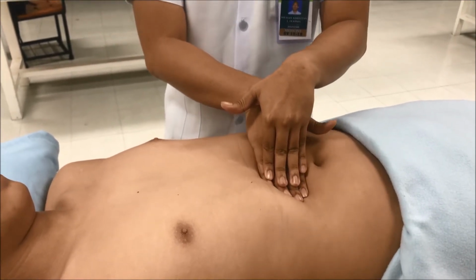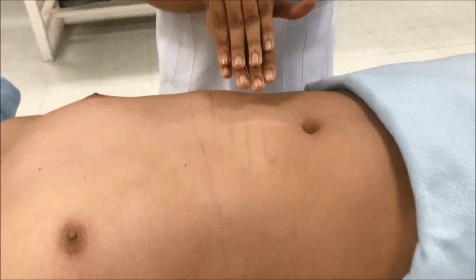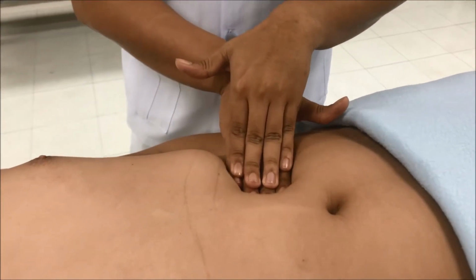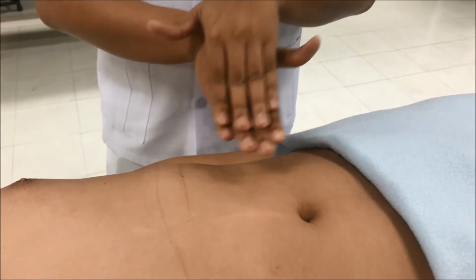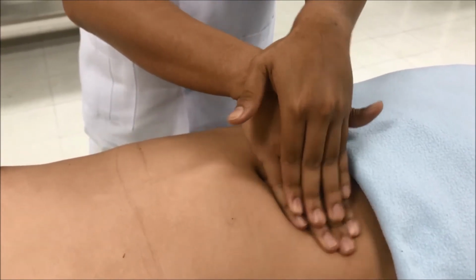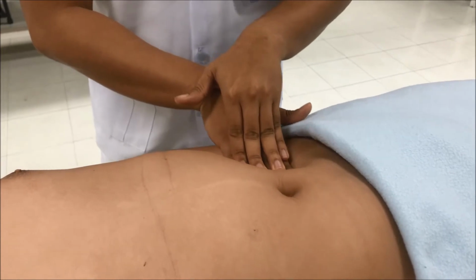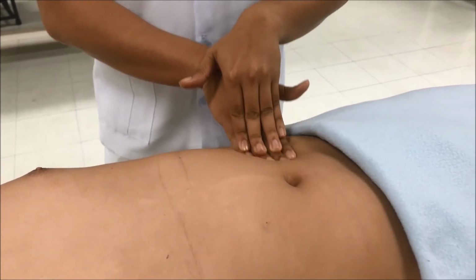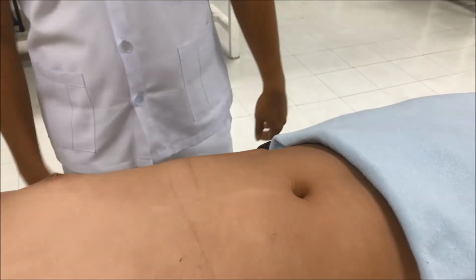The left hand reinforces the palpation by exerting pressure on the right hand, while the right hand feels for organs, masses, and other abnormalities. Press the abdomen to a depth of about 4 to 5 cm, then glide the fingers back and forth.